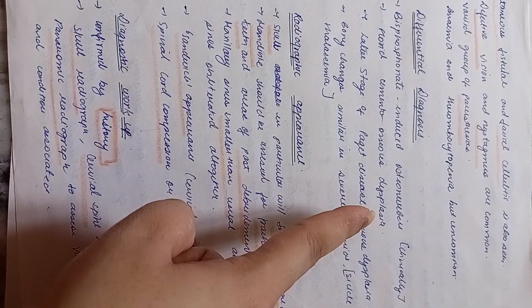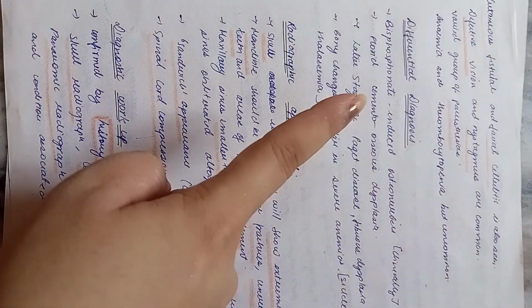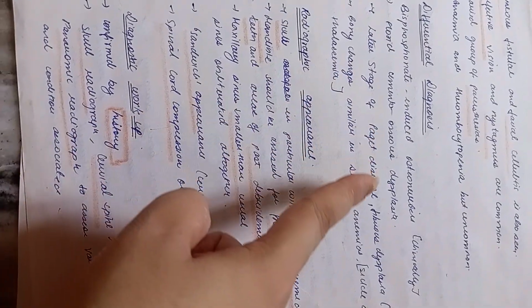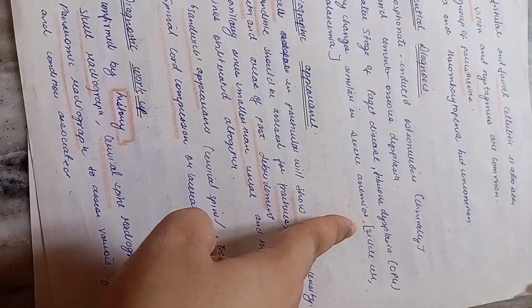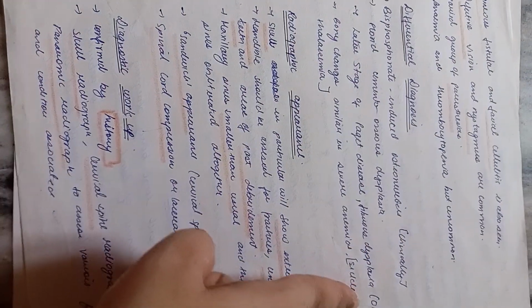Now coming to the differential diagnosis, bisphosphonate induced osteonecrosis, we'll be dealing with this in the next class. Clinically it also appears the same. Both have exposed bone. Florid cemento-osseous dysplasia, later stage of Paget's disease, fibrous dysplasia, in OPG both appear the same.